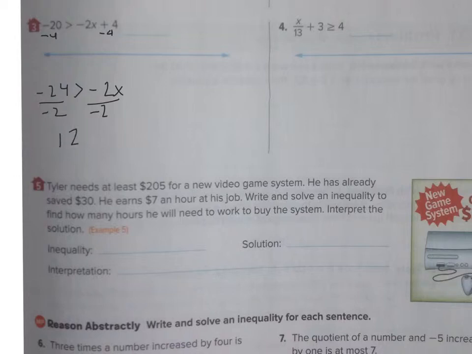And we need to stop here and remind you of a very important rule when you're working with inequalities. When you divide by a negative number, you need to reverse your inequality. So I would flip the direction of my inequality. So now it would say 12 is less than x.